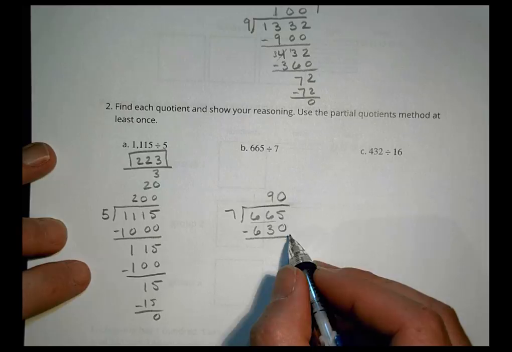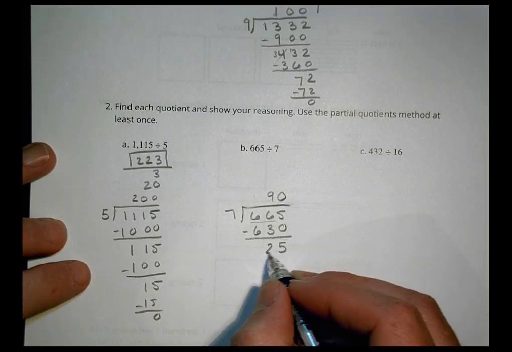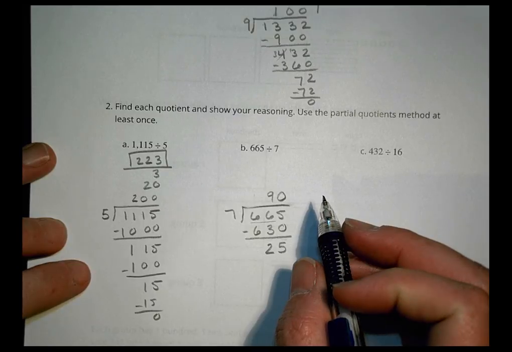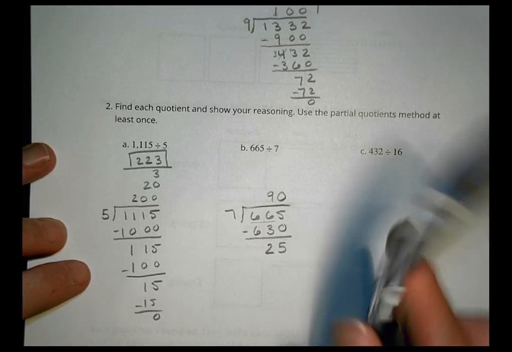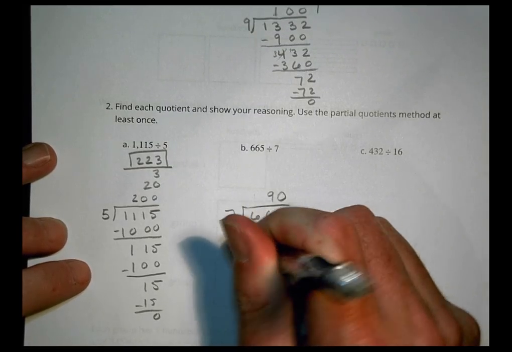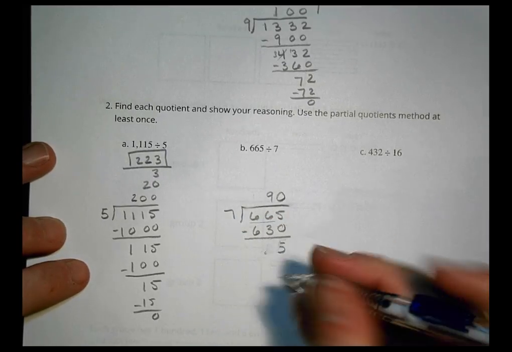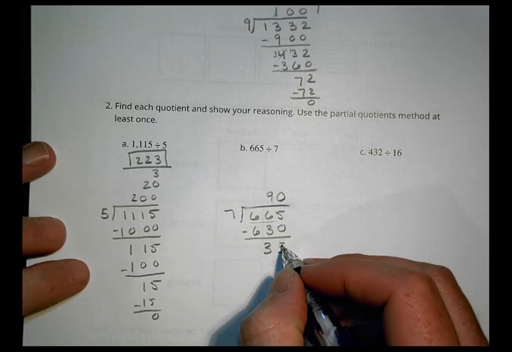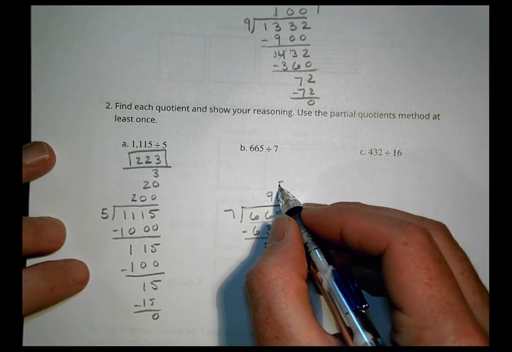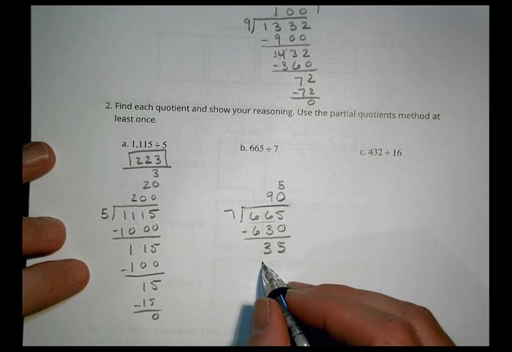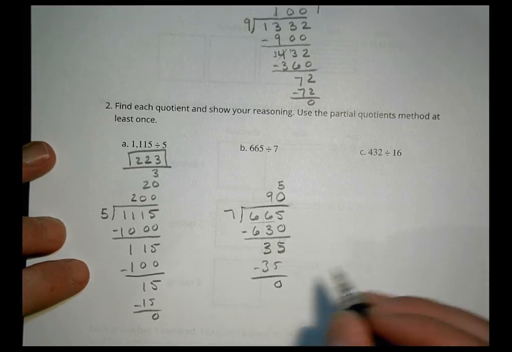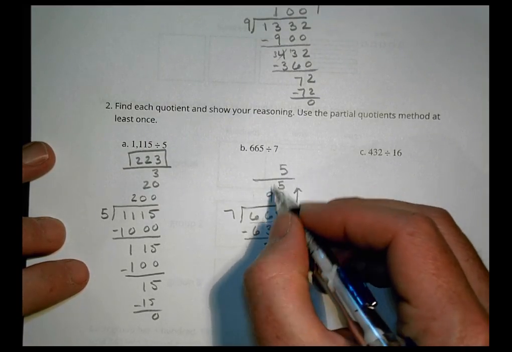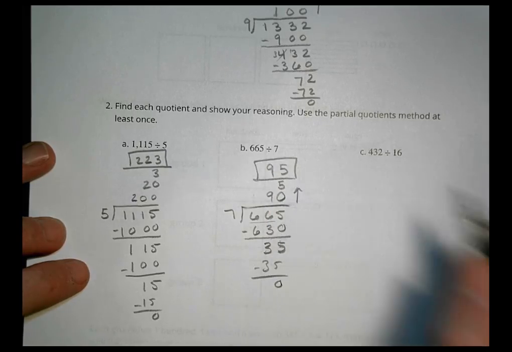We subtract, we have 3 and 5. Now in this case here, 35. Why did I put 2? I don't even know. Let's put a 3 there. So, how many groups of 7 are in 35? That would be 5 groups of 7. 5 times 7 is 35 exactly. So no remainders. Add these vertically here. 0 plus 5 is 5. 90 plus 0 is 90. So we get 95 as an answer.